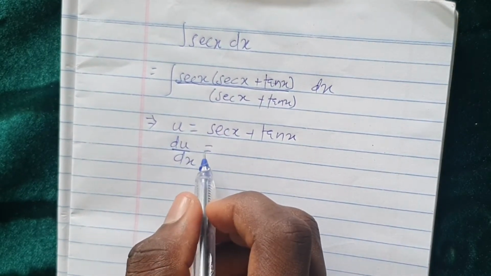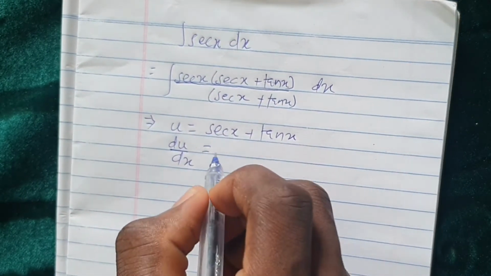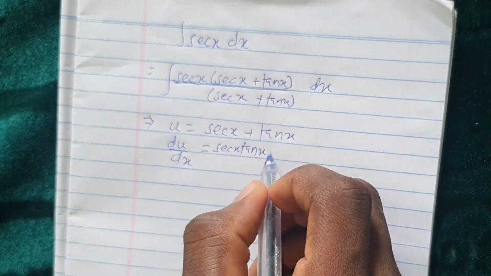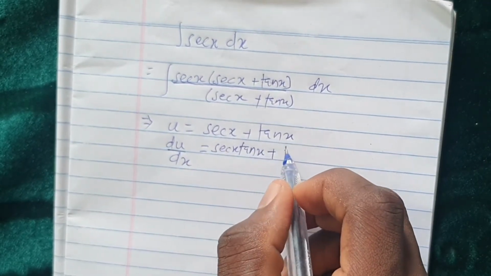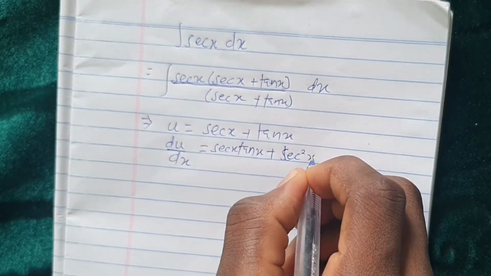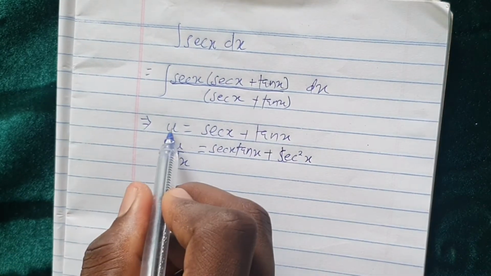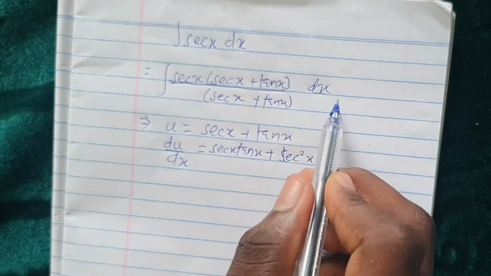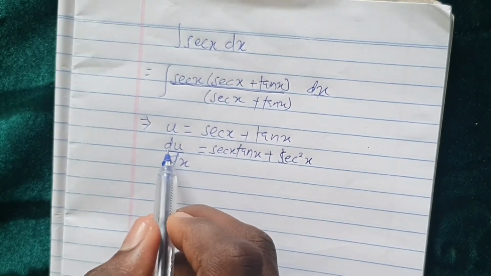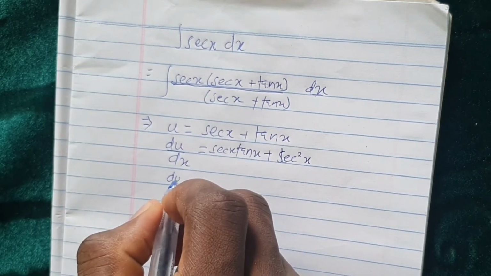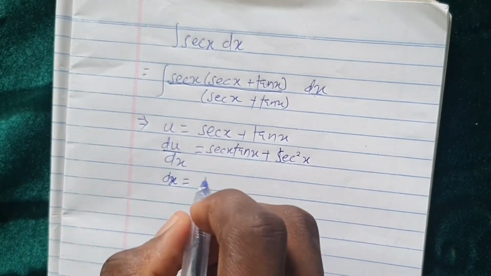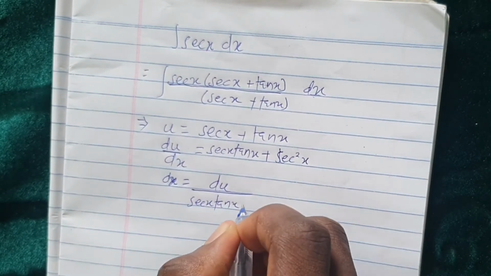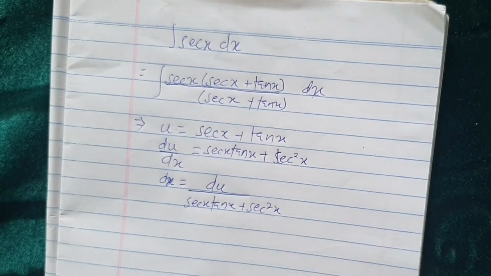If you differentiate u with respect to x, we get du/dx equals, differentiating secant of x, secant of x times tan x, and then plus, differentiating tan x, secant squared x. Because we have a new variable u, the dx should change to du. So we make dx the subject, so dx will be equal to du over secant x tan x plus sec squared x, right?